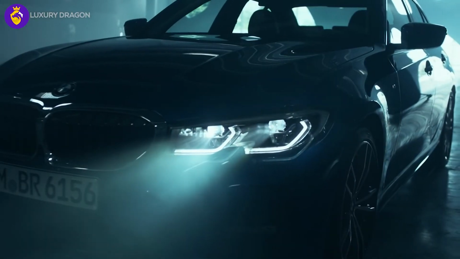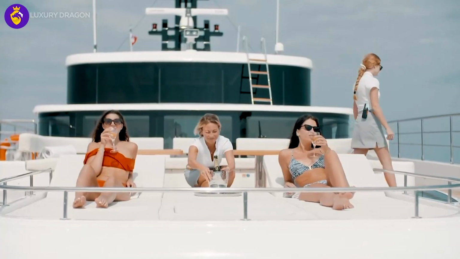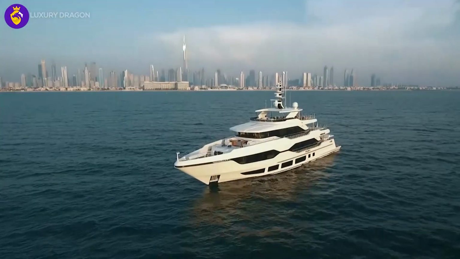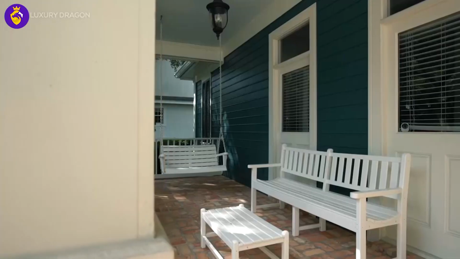Invest in international REITs. Real estate investment trusts, REITs, are a way for individuals to invest in commercial real estate. There are many REITs that are focused on international markets.